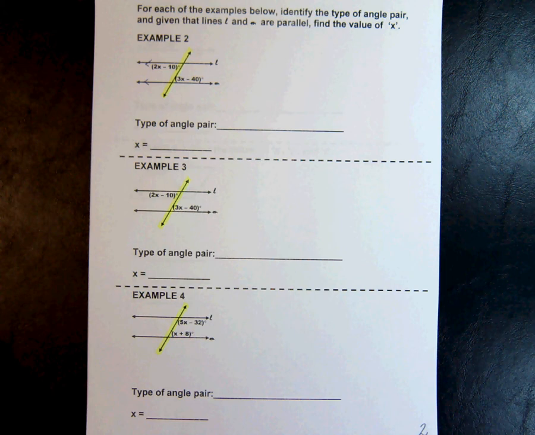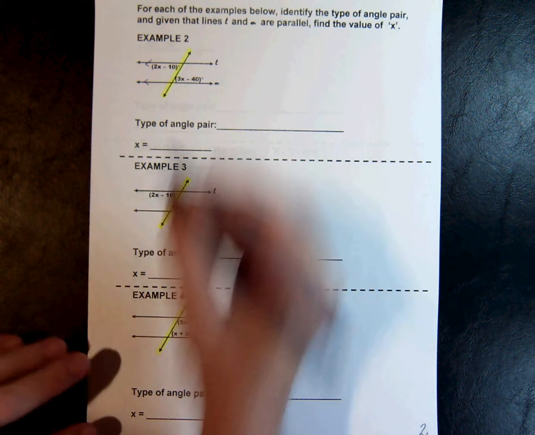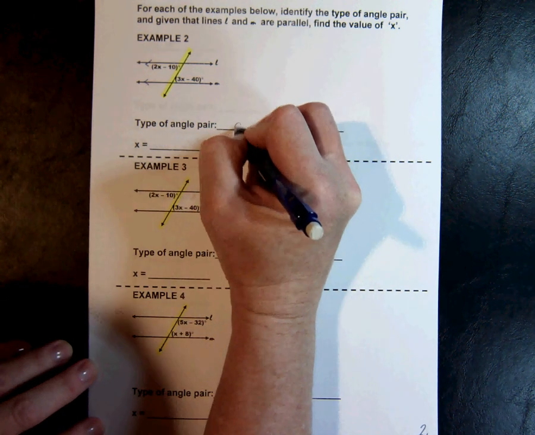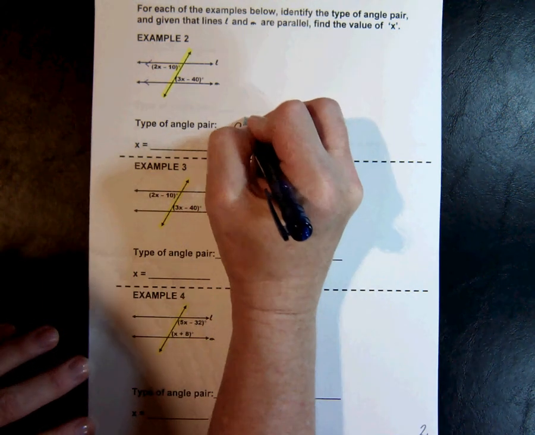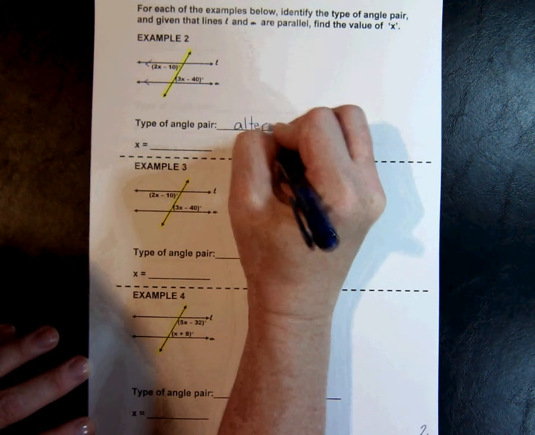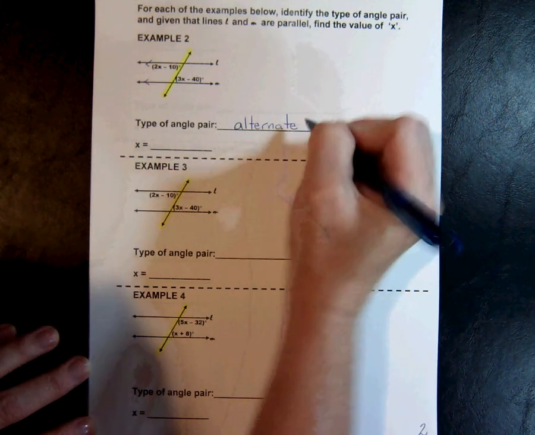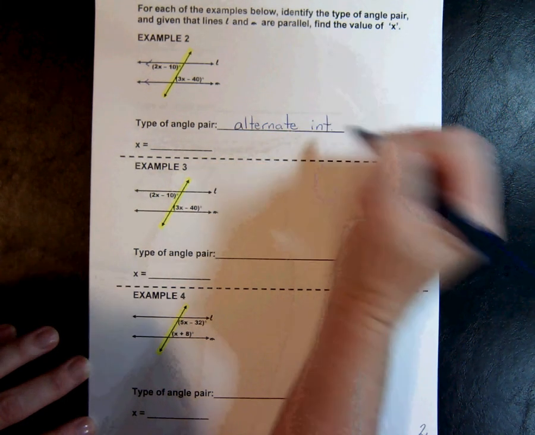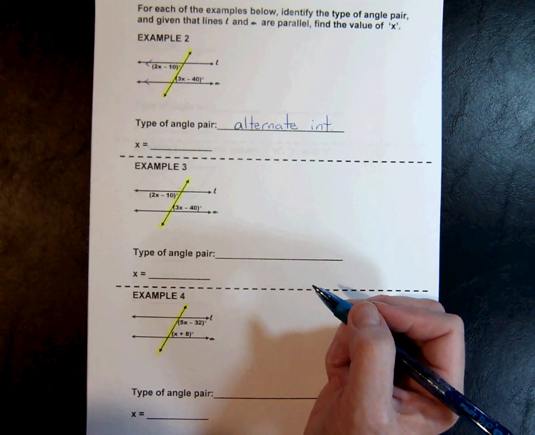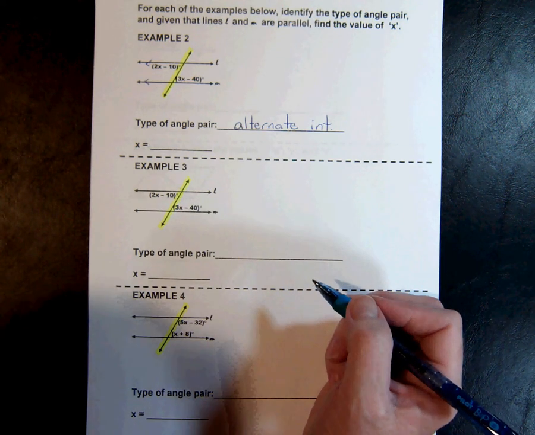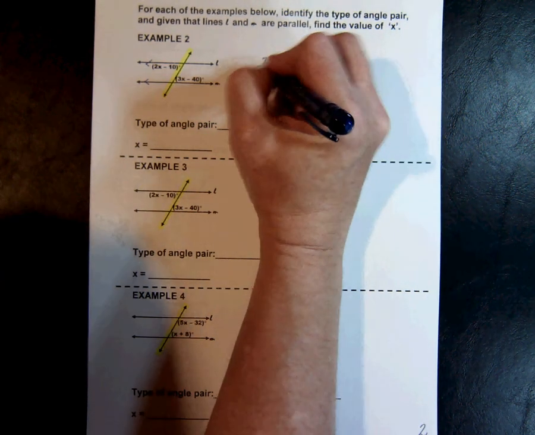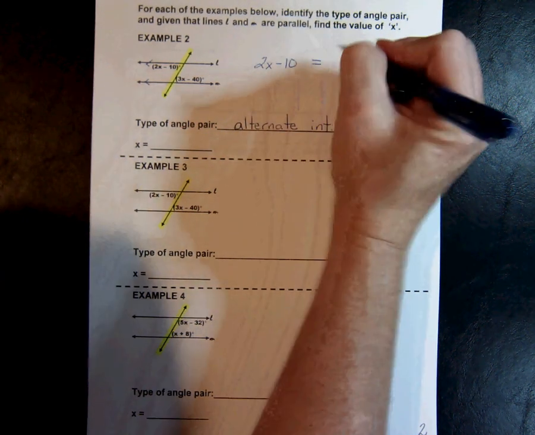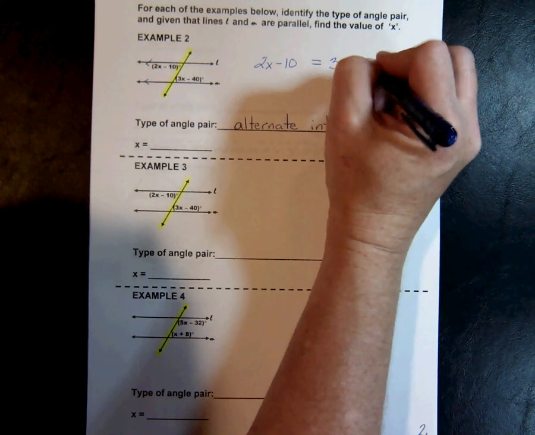Okay, so let's work this first one. If we know that they're alternate interior, go ahead and write this here. I better use a pen. Alternate interior. What that means is that those two angles are congruent. If they're congruent, then they are equal. So setting them equal to each other, you have 2x minus 10 is equal to 3x minus 40.